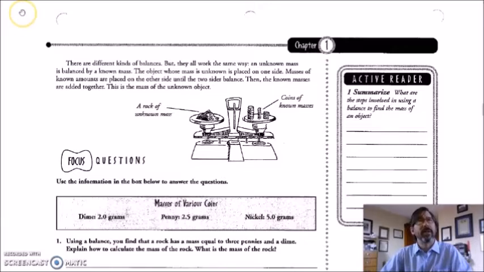There are different kinds of balances, but they all work the same way. An unknown mass is balanced by a known mass. The object, whose mass is unknown, is placed on one side. Masses of known amounts are placed on the other side until the two sides balance. Then, the known masses are added together. This is the mass of the unknown object.